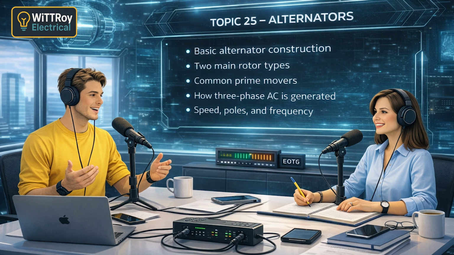Now let's talk about how AC is generated, especially three-phase AC. When the rotor spins, it creates a rotating magnetic field. That field cuts across the stator windings, inducing a voltage. Because the magnetic flux is changing. Exactly, Faraday's law in action. With 3 stator windings spaced 120 degrees apart, each winding reaches peak voltage at a different time. So we get 3 AC voltages. Correct, and that's why three-phase power is smoother and more efficient for transmission and in motors.